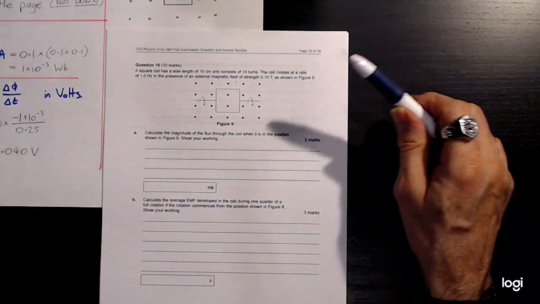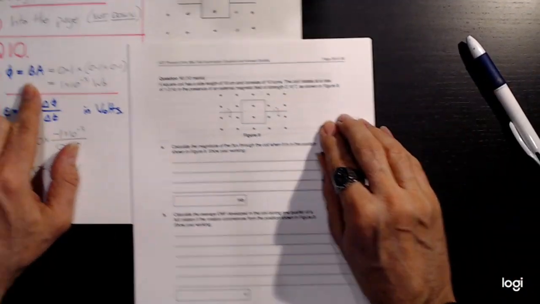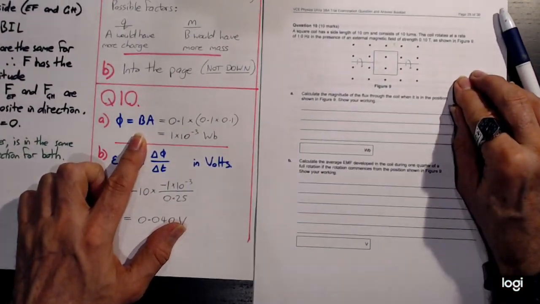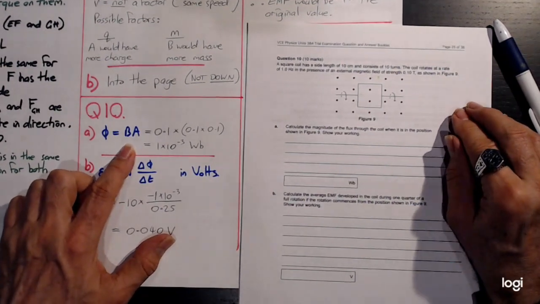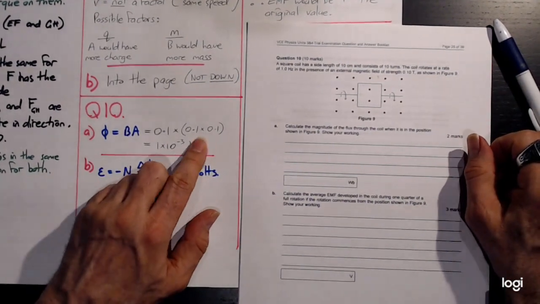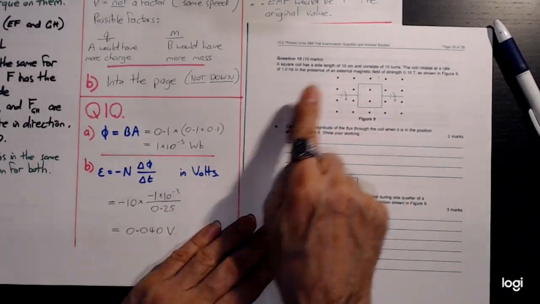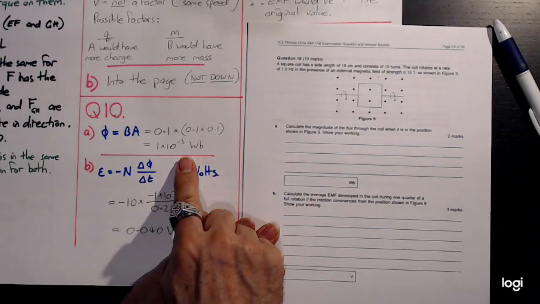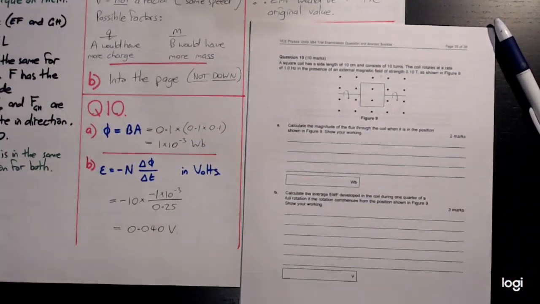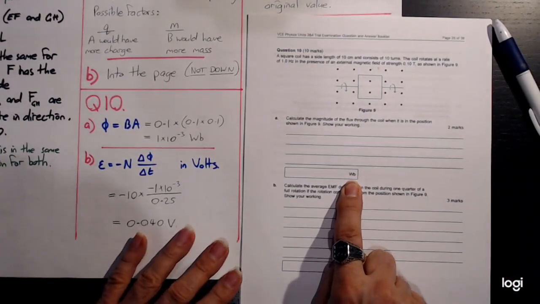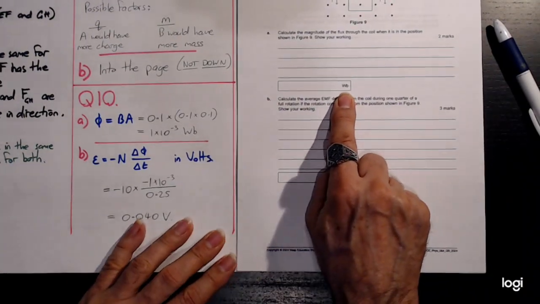Calculate the magnitude of the flux through the coil. This is just know the formula. Here we are. So there's the formula. BA, they gave you B. They gave you the way to figure out A. Convert centimeters to meters. Don't make that rookie error. Get the answer. It's 1 by 10 to the minus 3 Webers. Okay. Remember that it's in Webers. They even gave it to you in this one.